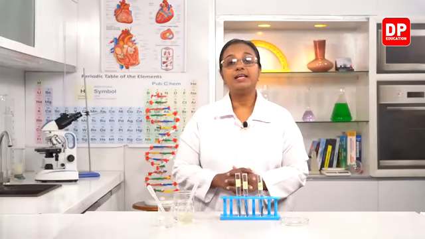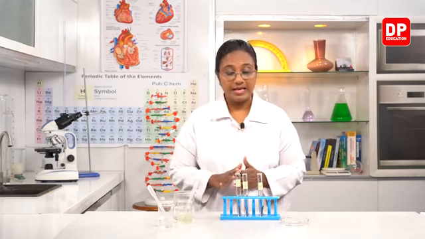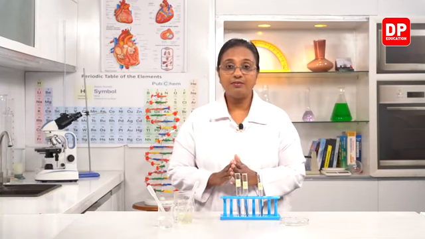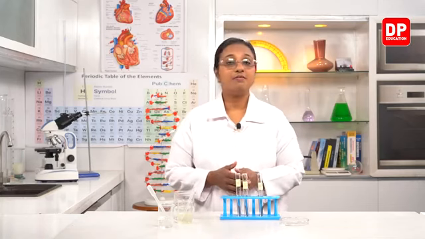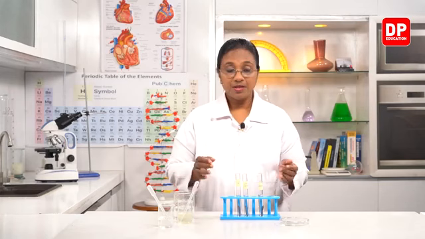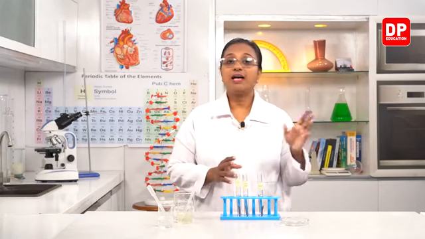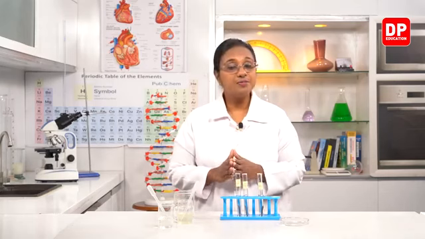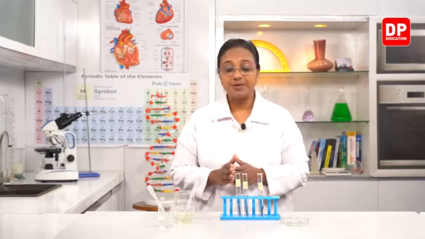We have prepared the setup. We have to let this stand for 1 day. So with water, lime juice and acid, we have to let it stand for 1 day, and then we will observe what will happen. To observe this, I have already prepared a setup yesterday. I will show you all the observation of that particular setup now.